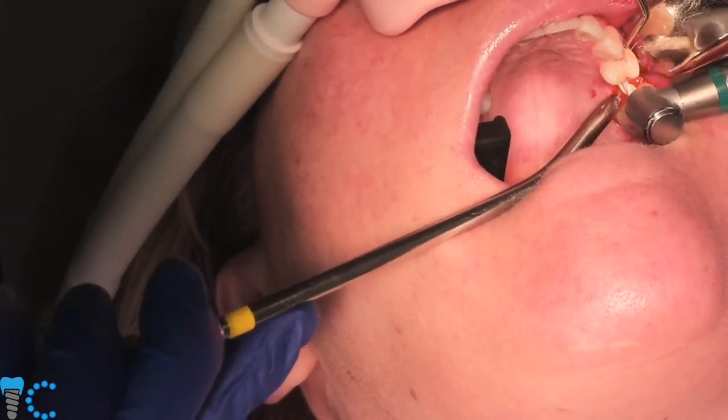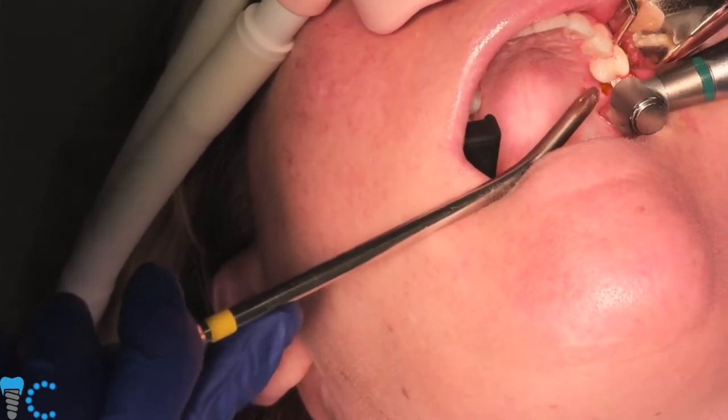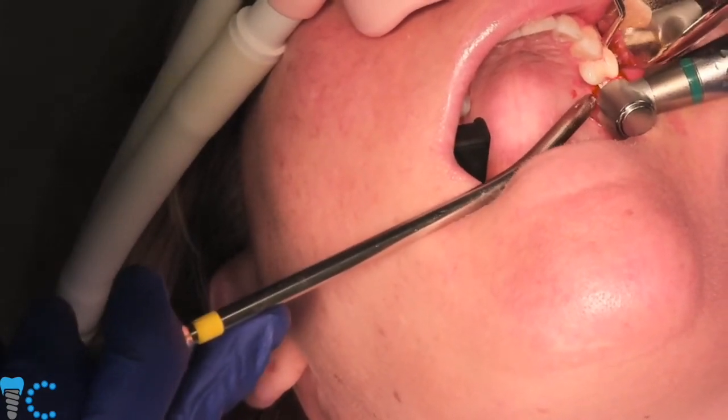You may have said this, but what are your RPM settings on your implant motor when you're doing this? I'm not telling you again.